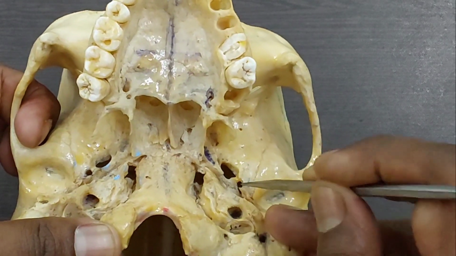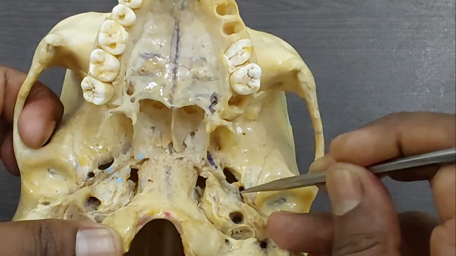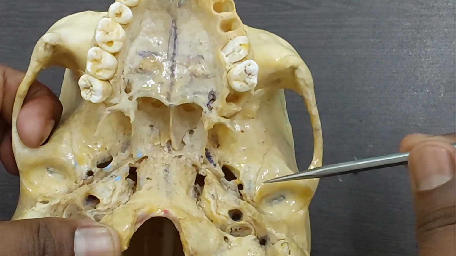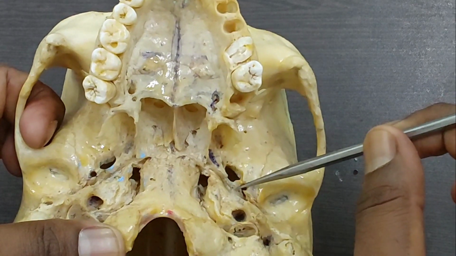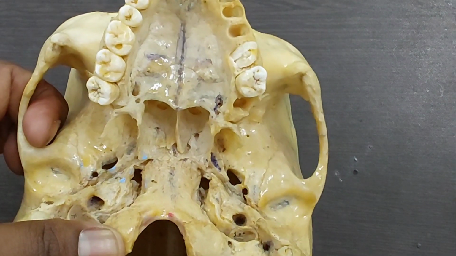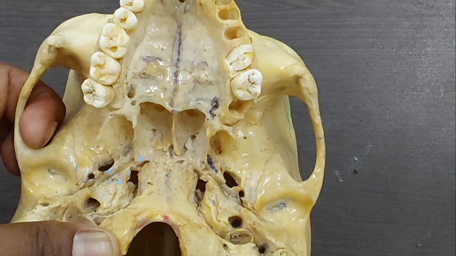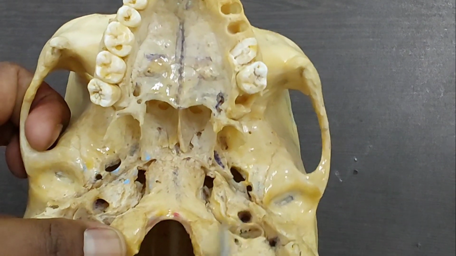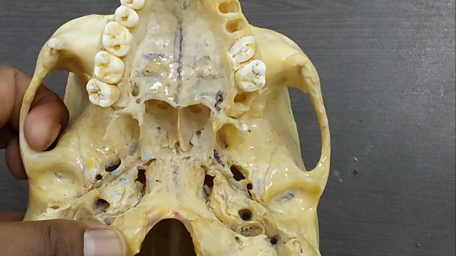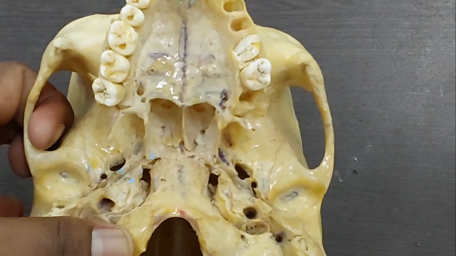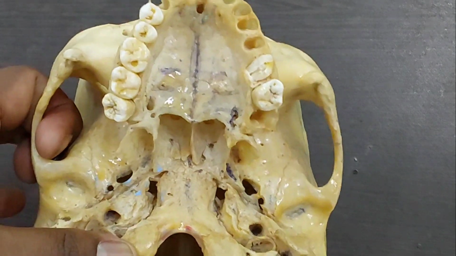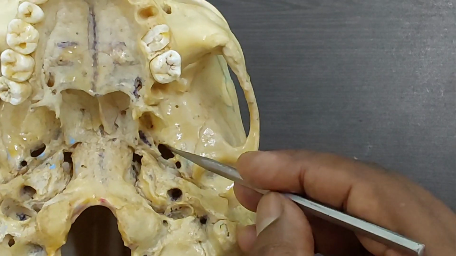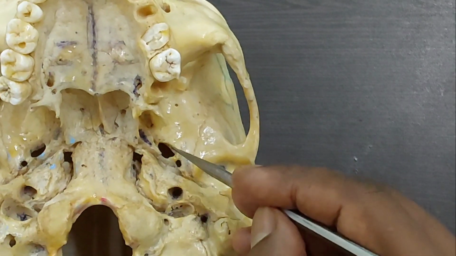Just posterolateral to the foramen ovale, related to the spine of sphenoid, there is another foramen. This foramen is known as the foramen spinosum. Middle meningeal artery and nervus spinosus are passing through it. Remember, the foramen spinosum is very important. Middle meningeal artery enters the cranial cavity through the foramen spinosum along with the nervus spinosus. This is the foramen ovale. Here is the foramen spinosum.